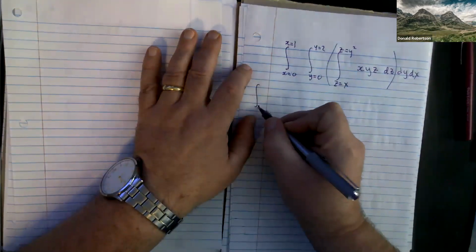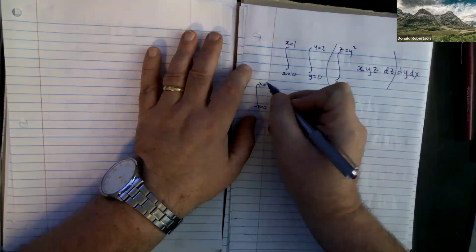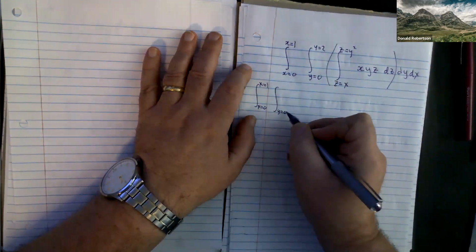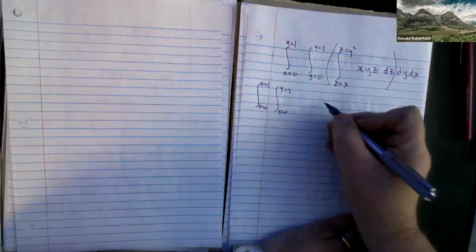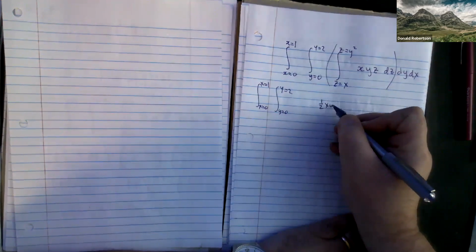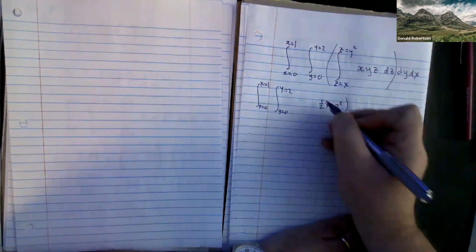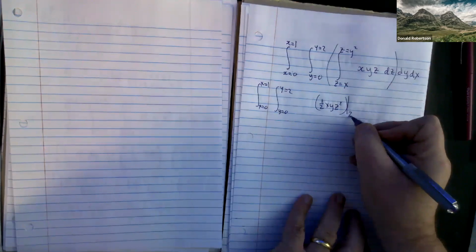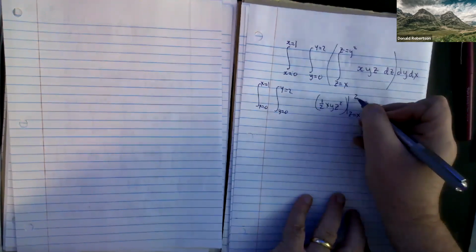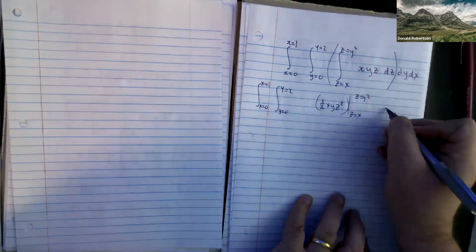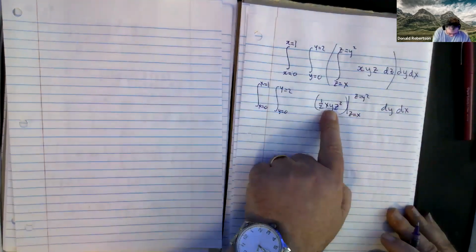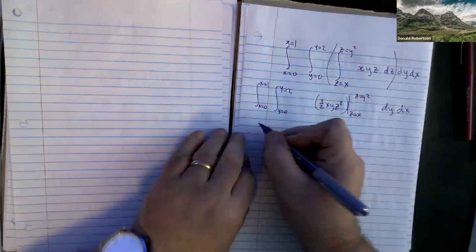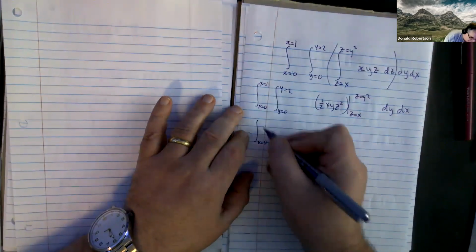So this fella is going to be from 0 to 1. This fella is going to be from 0 to 2. And if you integrate xyz with respect to z, you get 1/2 xy z squared, evaluated at z equals x to z equals y squared. So I've integrated that with respect to z, and here are my limits. Let's see where this leads to.